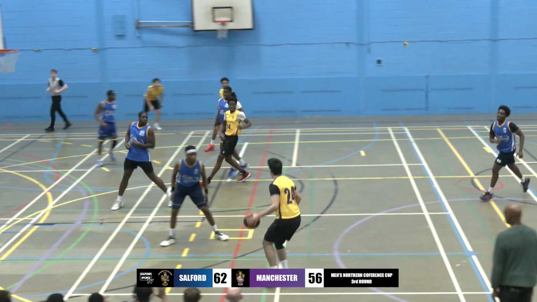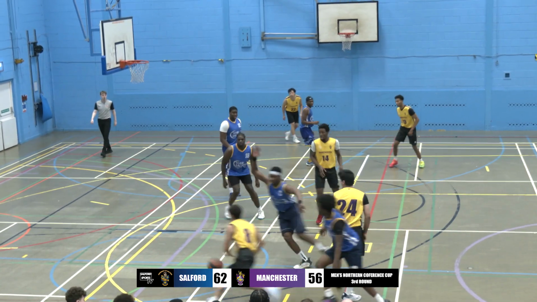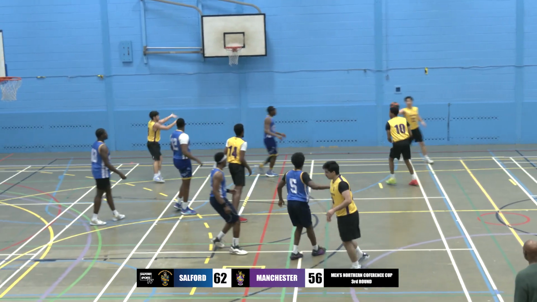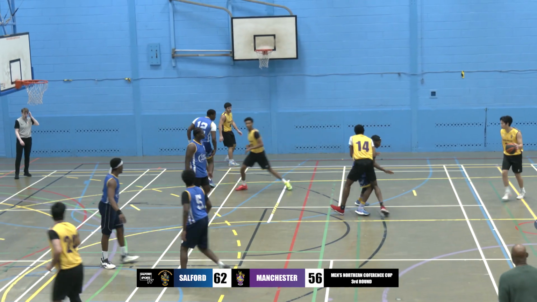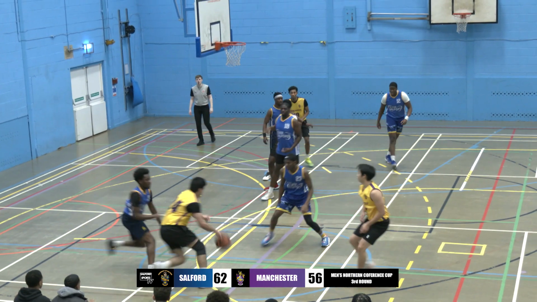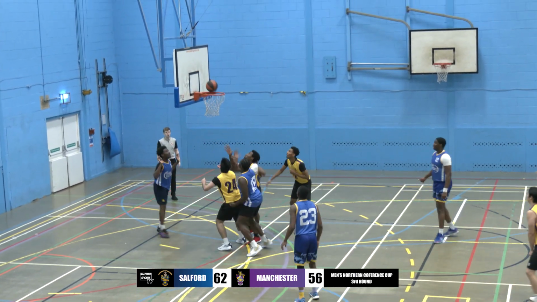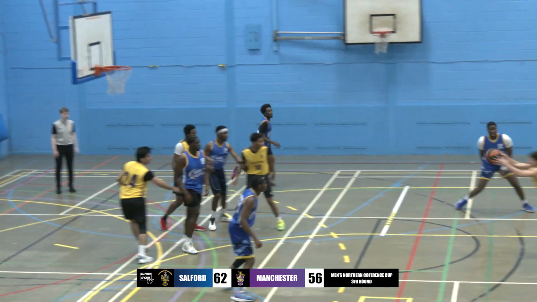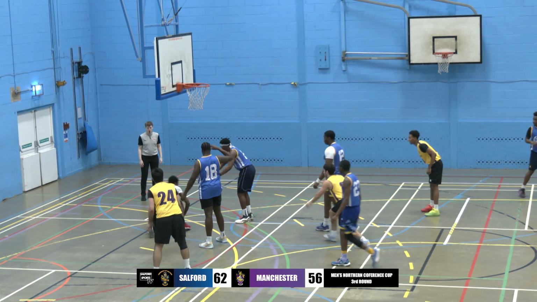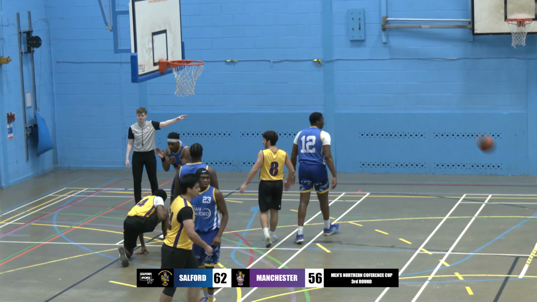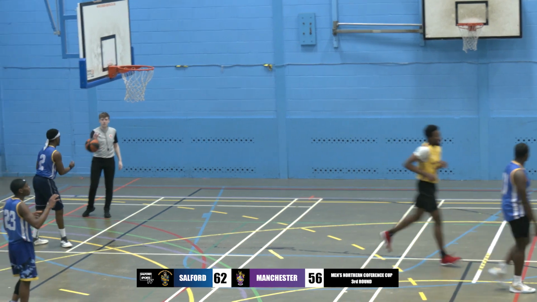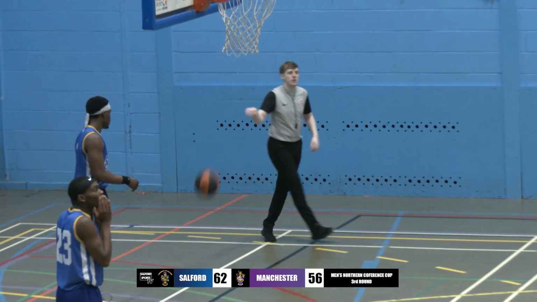Now here come the Uni of Manchester again, is Ook. Behind the back pass by Hadrolasi finds Solomon. Shaw with the ball. Goes back out to Ook. Drives inside. Goes up, no good. Rebound Manchester. Floater comes in, also no good. Also rebound Manchester. And Delano falls down and falls out of bounds. So it'll be a Salford ball.